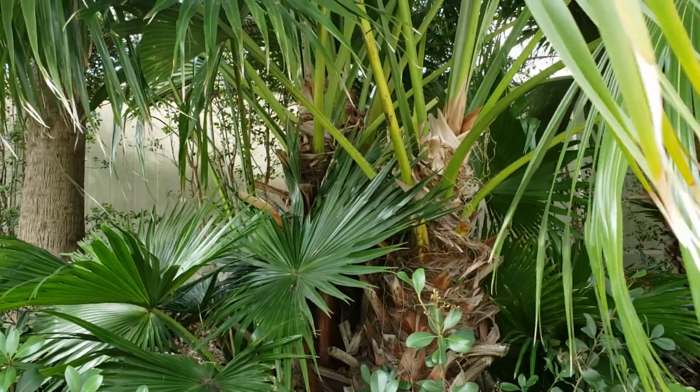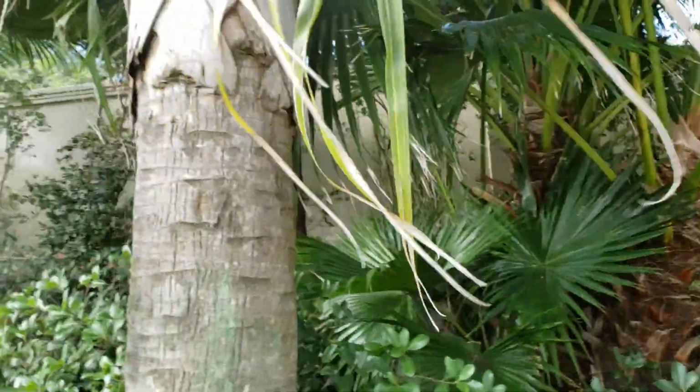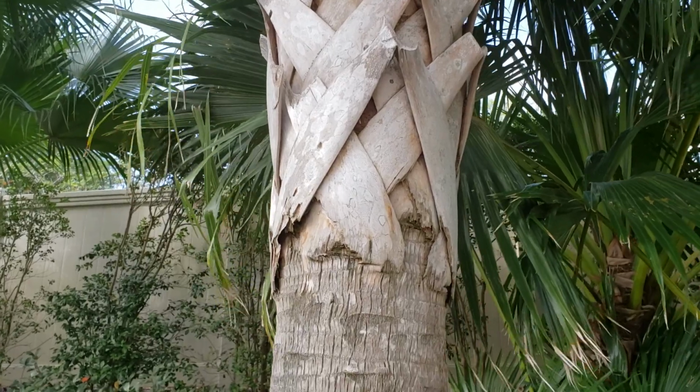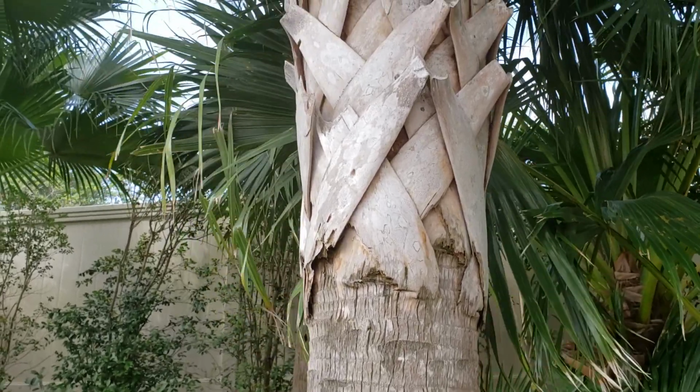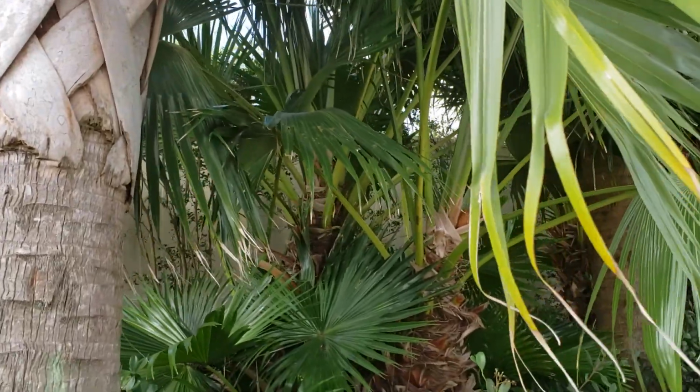Thinner, as in not wide at the base of the petiole, only a few inches. Where here you can see each side is going to be a few inches in width, and it's spread out and split. So that's going to be a dead giveaway for a palmetto versus a Chinese fan.